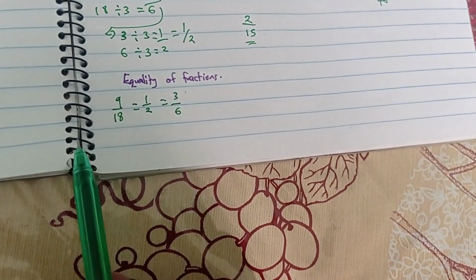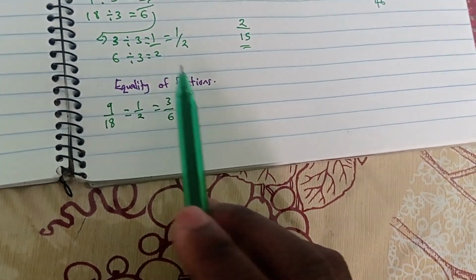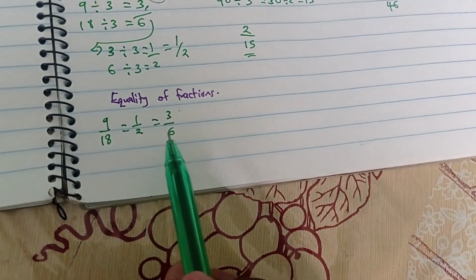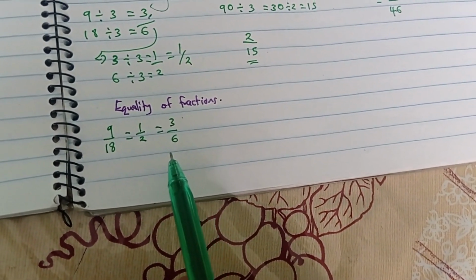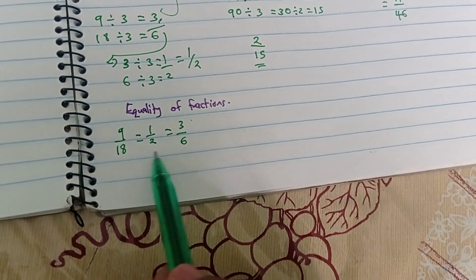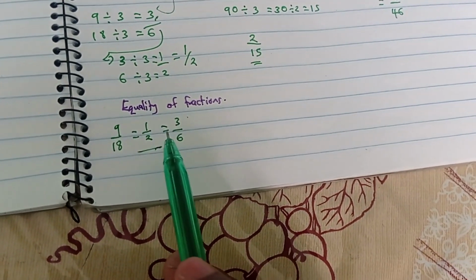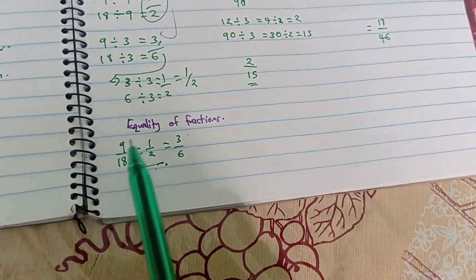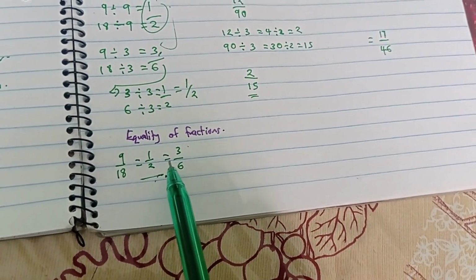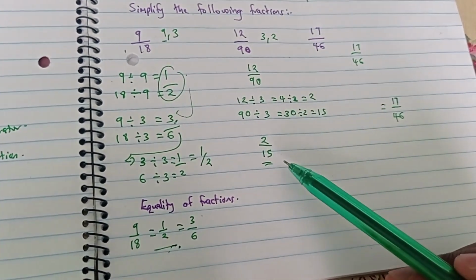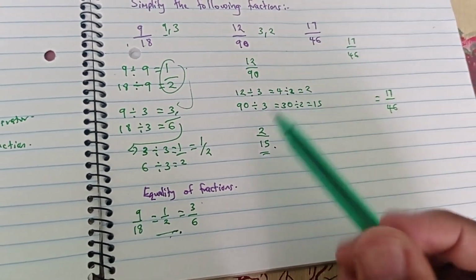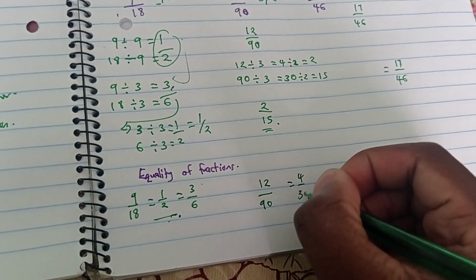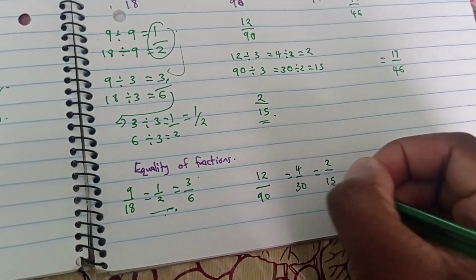So when someone tells you, let's say you have a piece of orange, 9 over 18 of the orange is the same as a half of the orange, and it's the same as 3 over 6 of the orange. So this is what we call equal fractions. If you want to know if a fraction is equal to another, and you are given 9 over 18, when you simplify it, you'll know that it is equal to these. Same with 12 over 90, which is equal to 4 over 30, which is equal to 2 over 15.